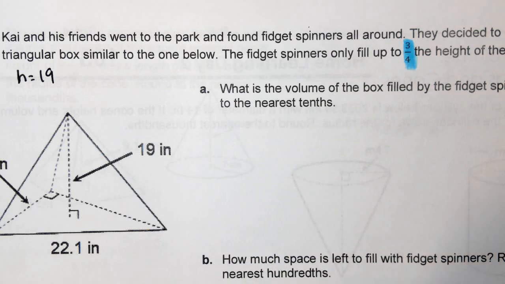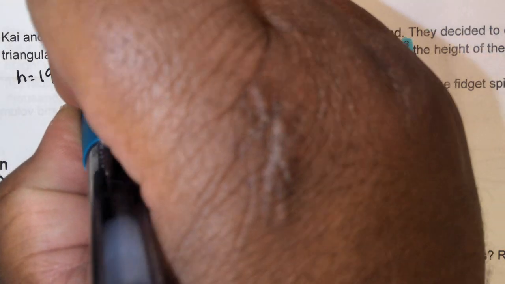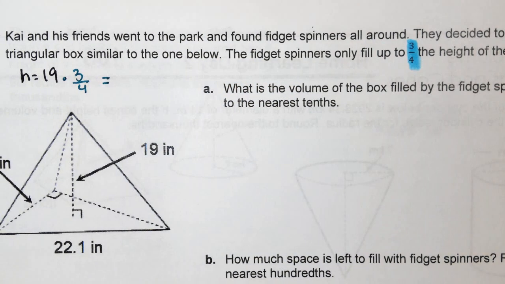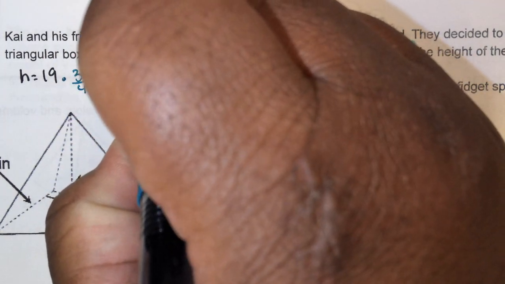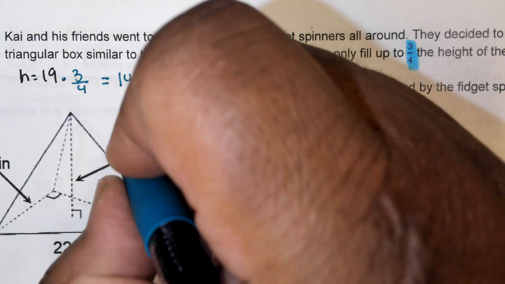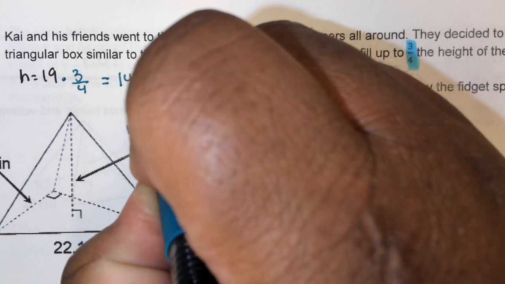I'm going to take that original height, 19, and I'm going to times it by 3/4. 19 times 3 divided by 4. What y'all get? Can't hear you. Thank you, Nova. 14.25. All right, so my adjusted height is going to be that. That's what I'm going to use when I calculate the volume with the fidget spinners in it.